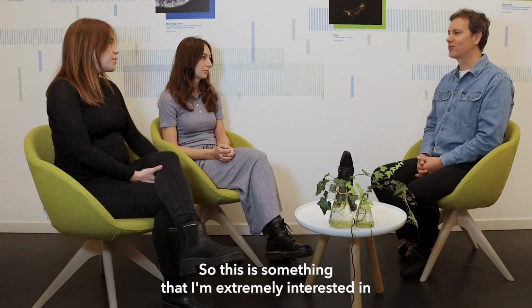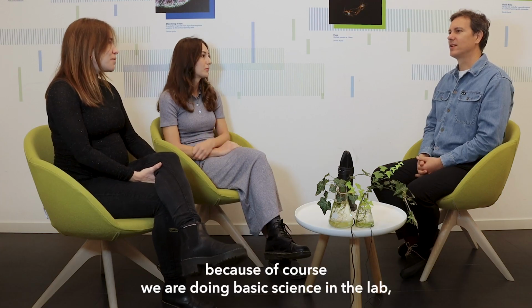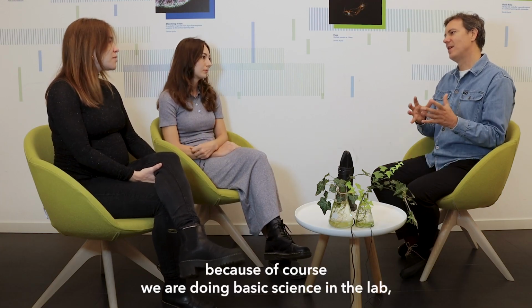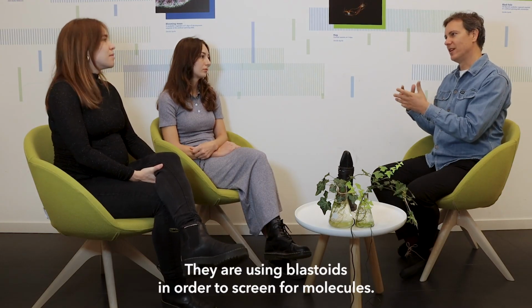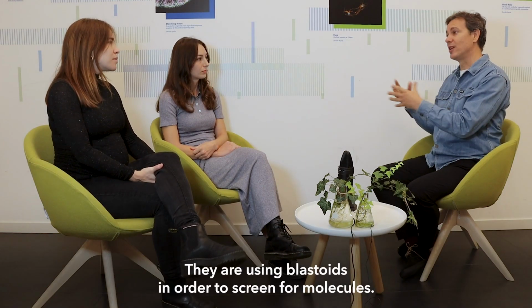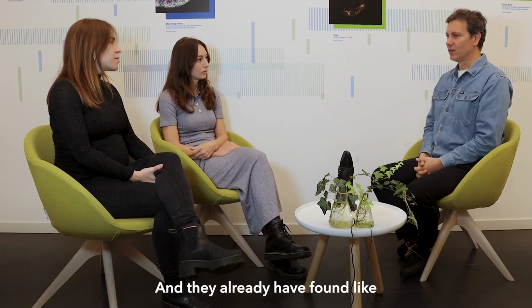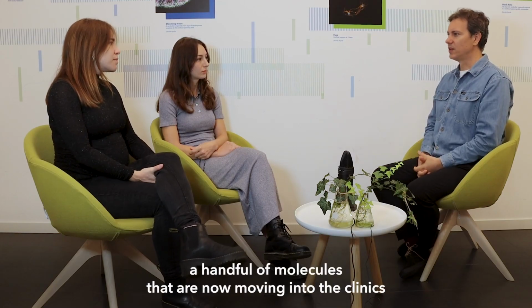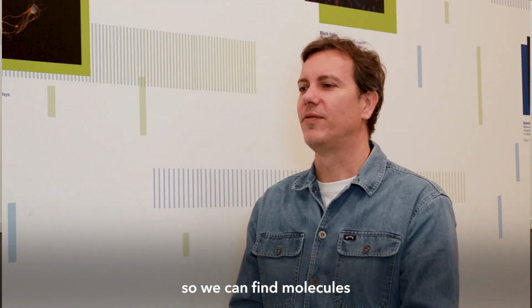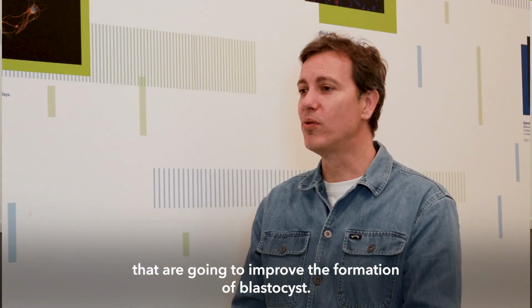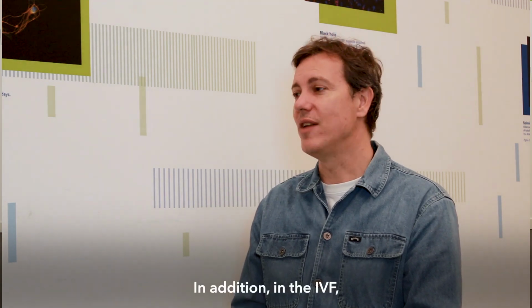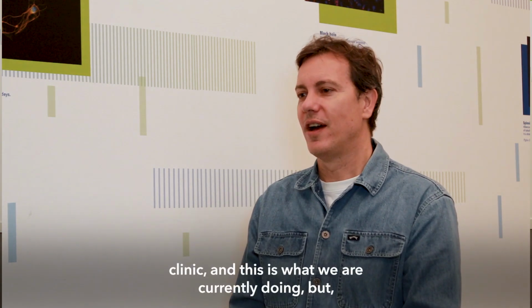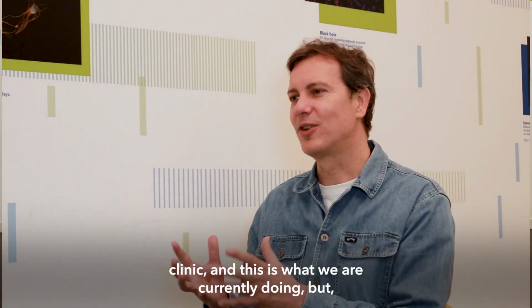So this is something that I'm extremely interested in, because of course we are doing basic science in the lab, but we also set up a biotech in order to do the whole translational work, and they are using blastoids in order to screen for molecules. And they already have found a handful of molecules that are now moving into the clinics. So we can find molecules that are going to improve the formation of blastocysts in a dish in the IVF clinic. And this is what we are currently doing.